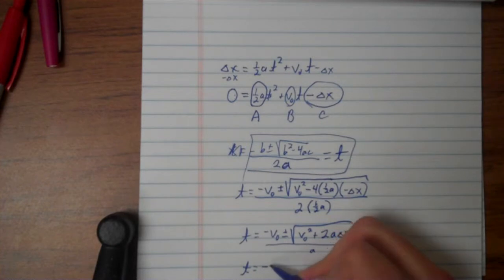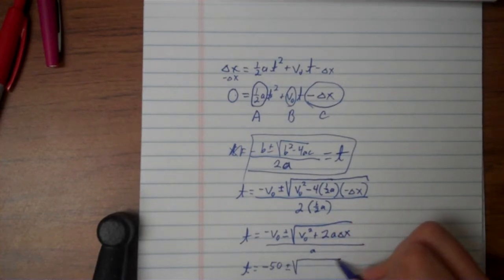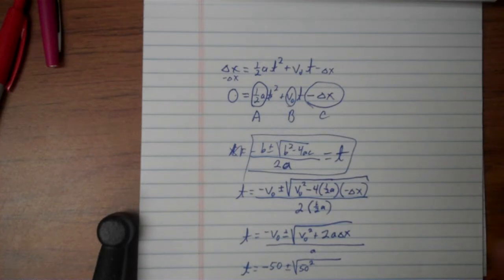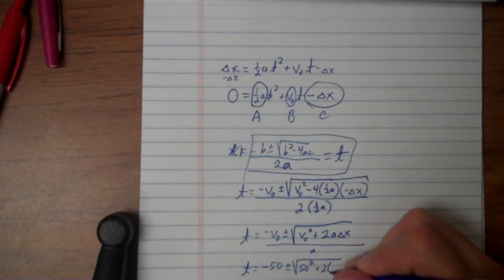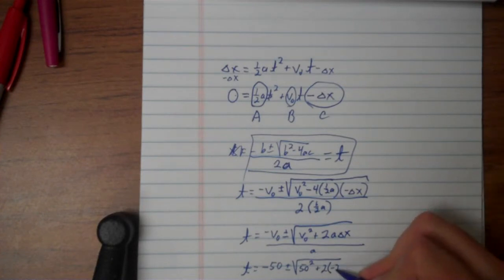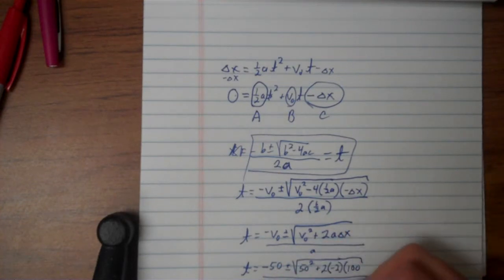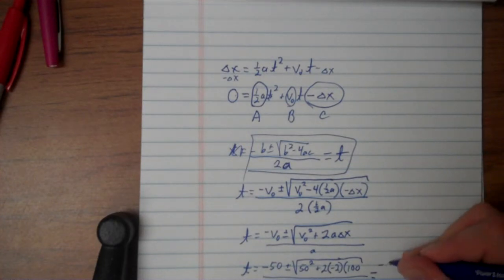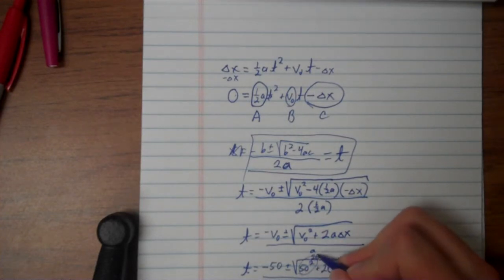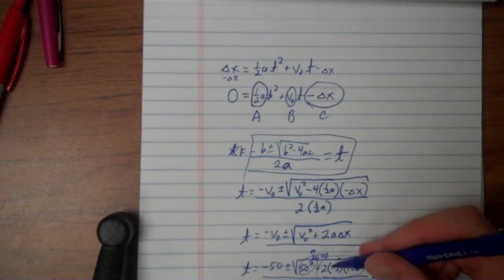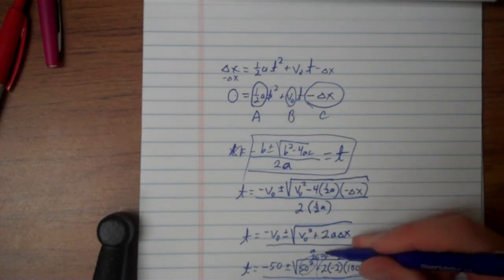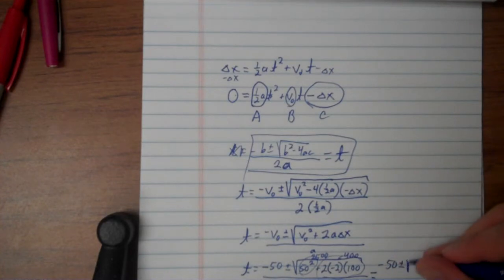Our final time is going to be our initial velocity plus or minus our initial velocity squared plus 2 times our acceleration, which is negative 2 if I recall, and our displacement was 100 meters, all over our acceleration, which is negative 2, which simplifies to negative 50 plus or minus 50 squared is 2,500. This, I believe, works out to be negative 400. So 2,500 minus 400 is 2,100 divided by negative 2.